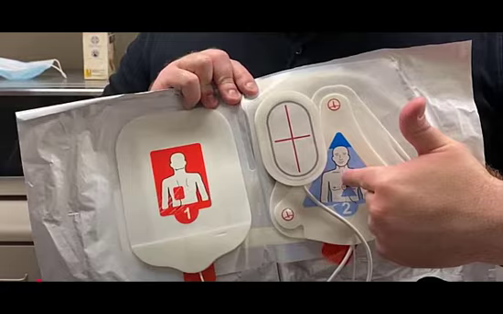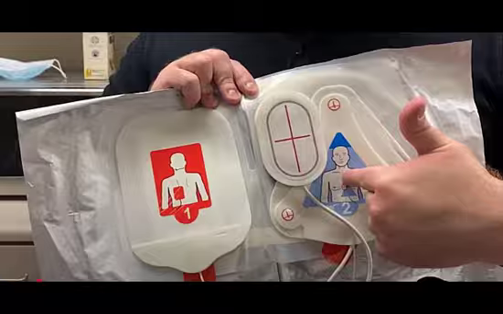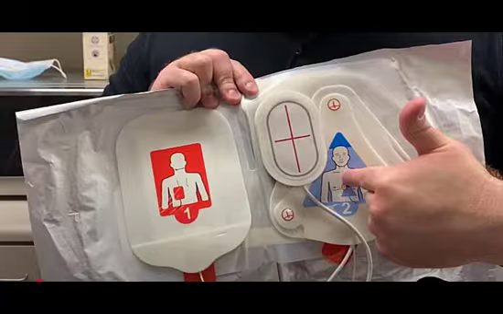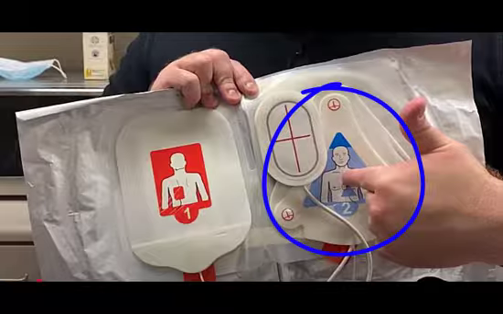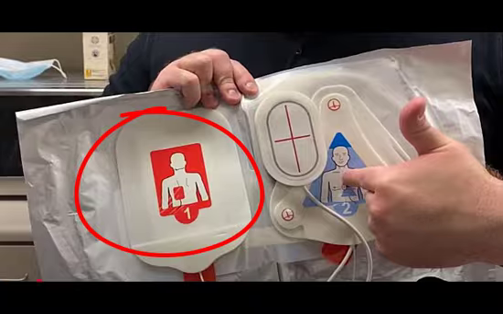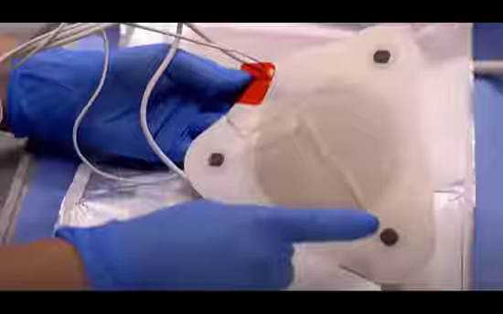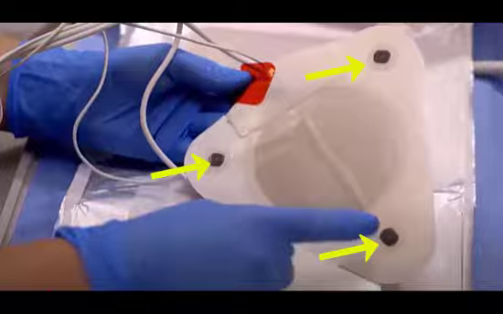Now, attach the pads. They're color-coded, black or blue at the front, red at the back. Put the front one on the left anterior chest wall, where V2 and V3 would be. Put the other pad on the back between the lower part of the left scapula and the spine. The monitor I'm used to, the Zoll R series, has a built-in 3-lead ECG, so you don't need a separate one to read the patient's intrinsic rhythm.